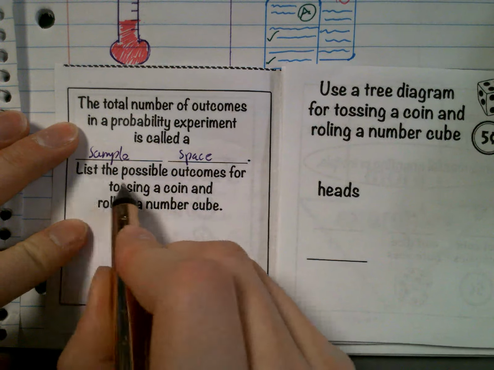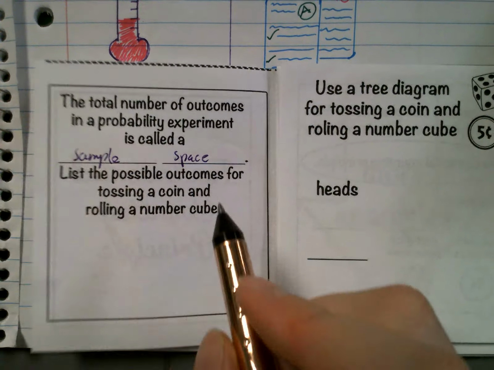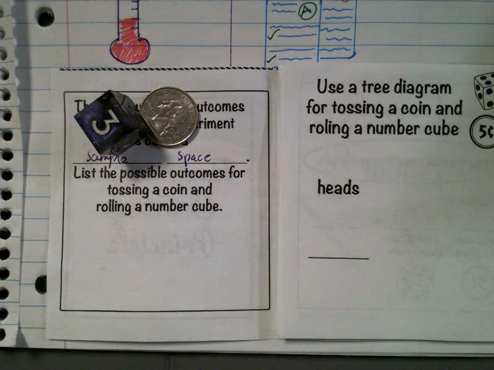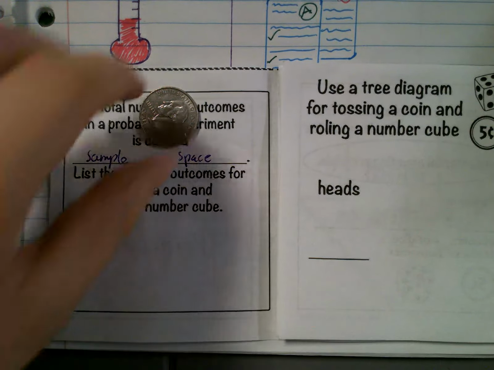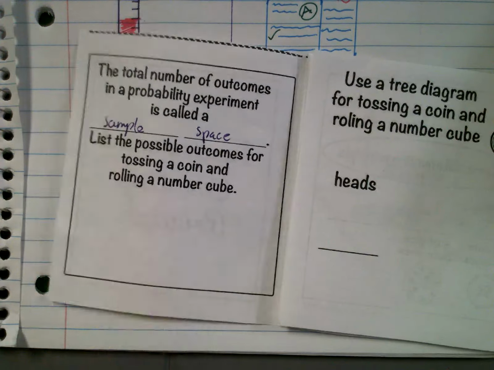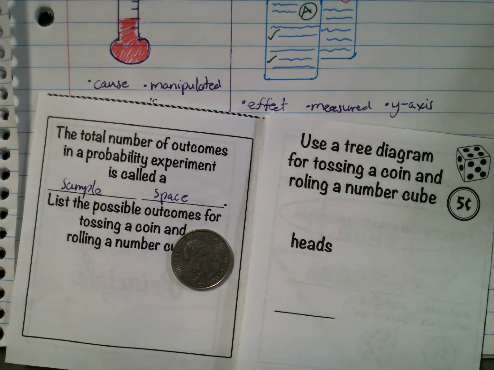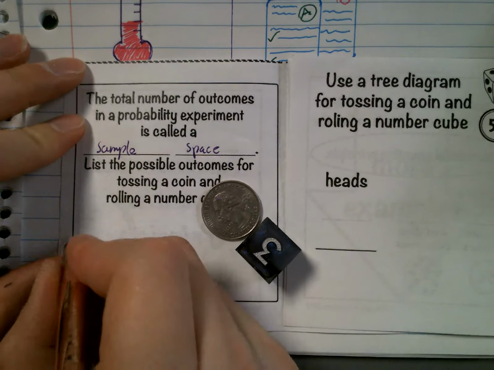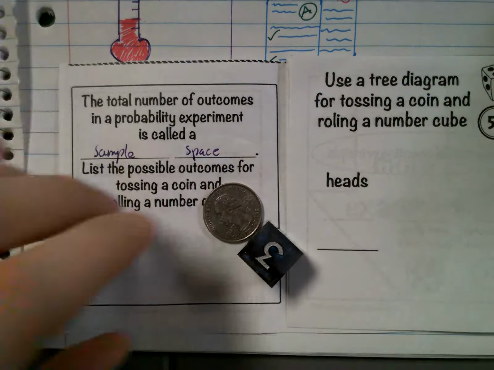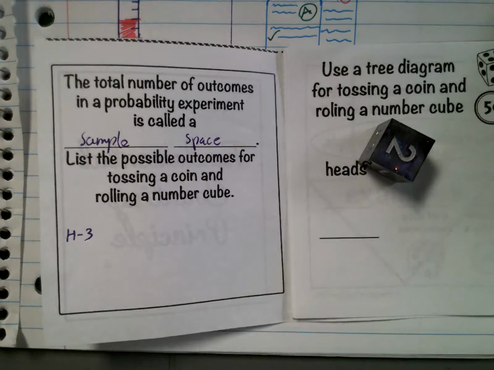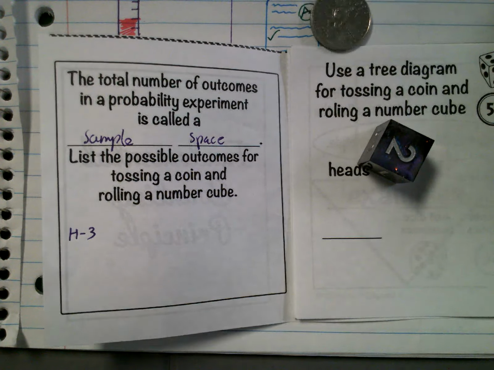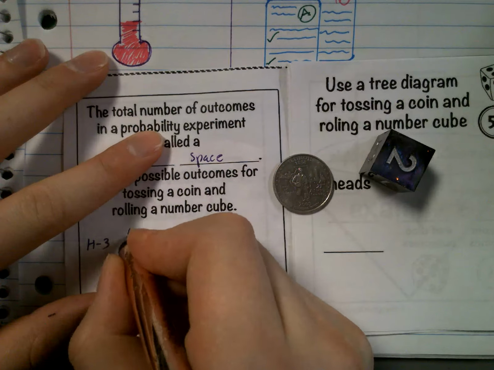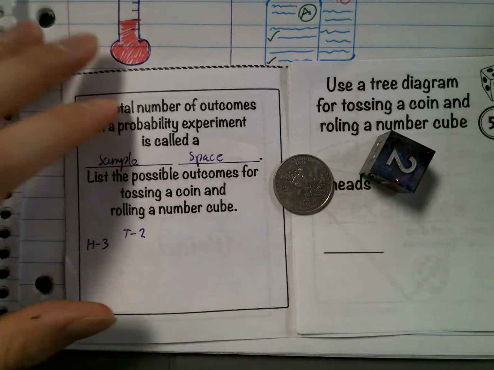So, for example, if we list the possible outcomes of tossing a coin and rolling a cube, what would they be? Well, here's the thing. If I throw this coin out, just random, hang on. Okay, I got heads, and I tossed my die. I got 3. So I got heads of 3. Okay, go again. This time I got 2. That time I got tails. So we got tails of 2.